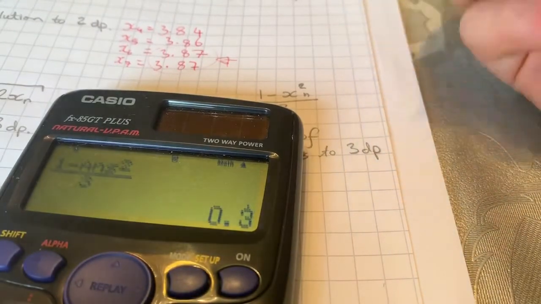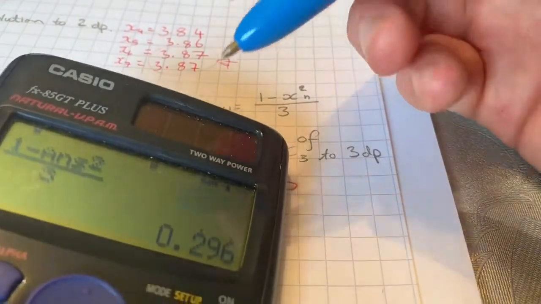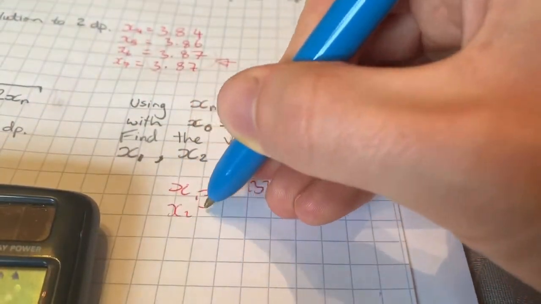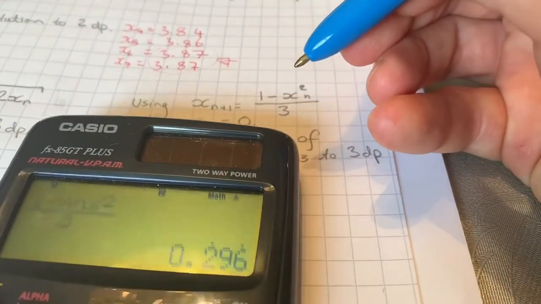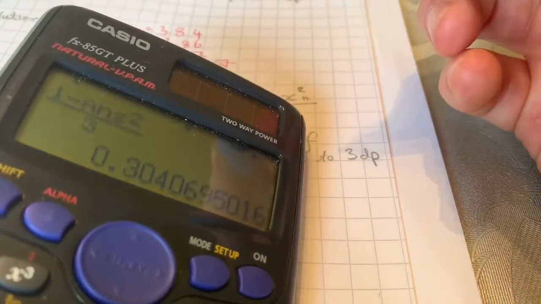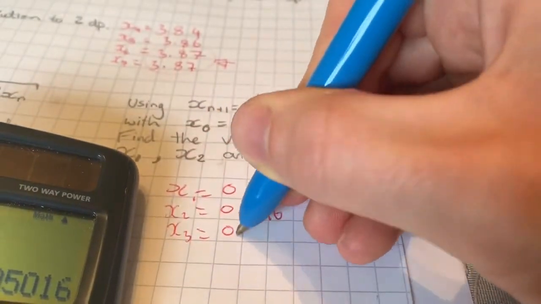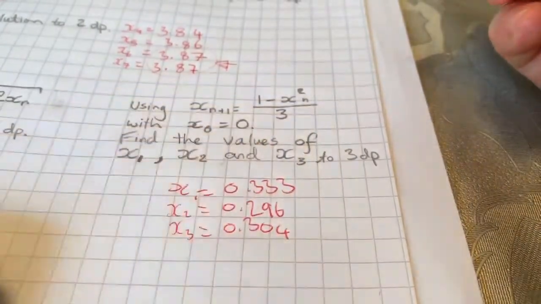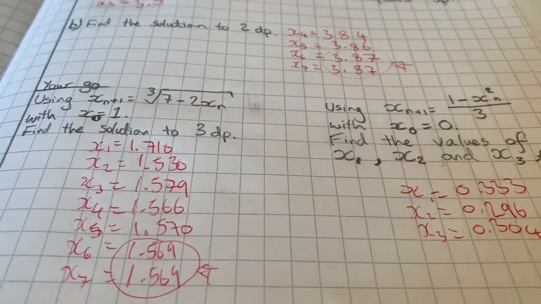Hit equals again, we've got 8 over 27, which is 0.296, so x2 is 0.296. Then hit equals again, and that gives us 0.304. So x3 is 0.304, and that is using iteration to get approximate solutions.